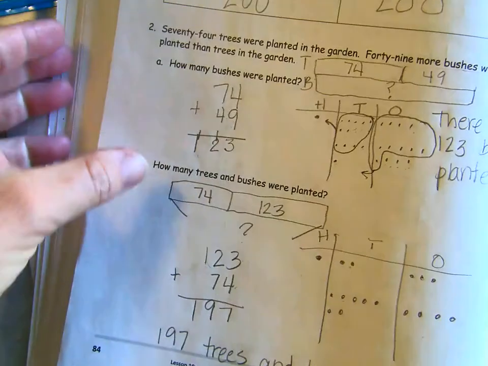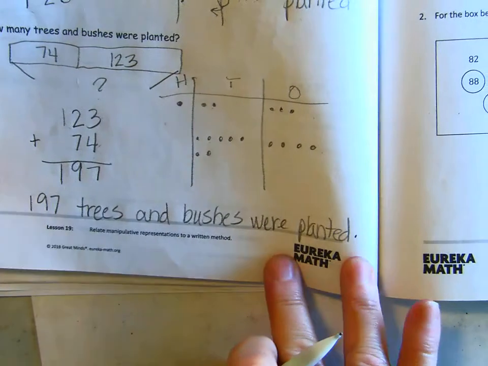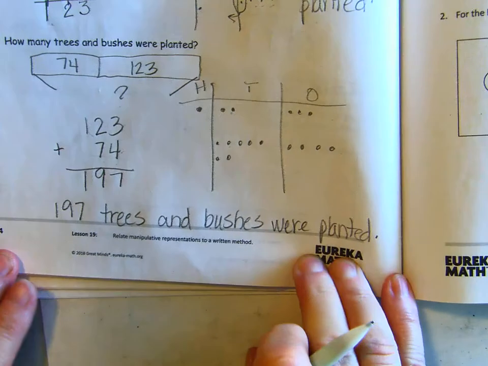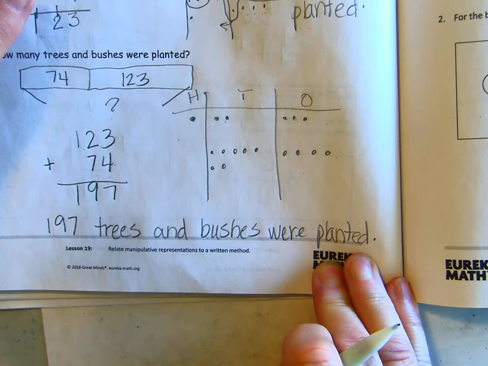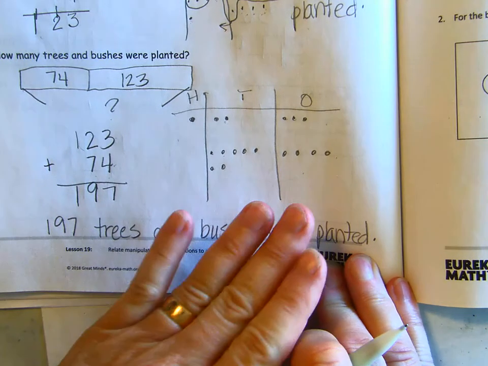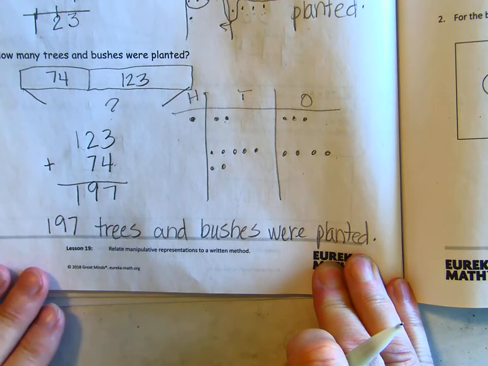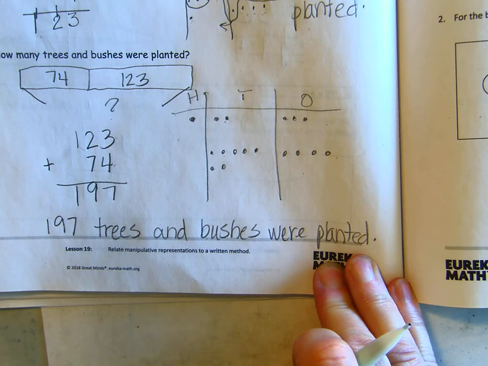Oops, sorry, that's off camera. Let me bring that up. 197 trees and bushes were planted. When we found out how many bushes we had to compose. But when we added trees and bushes together, we didn't need to compose or bundle anything.